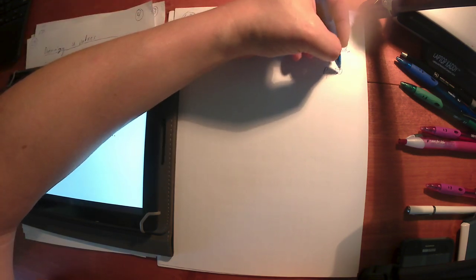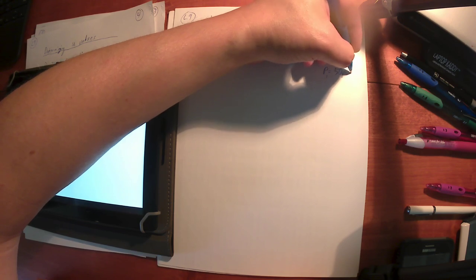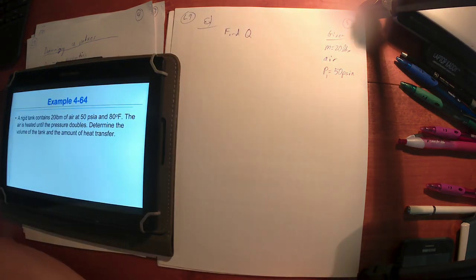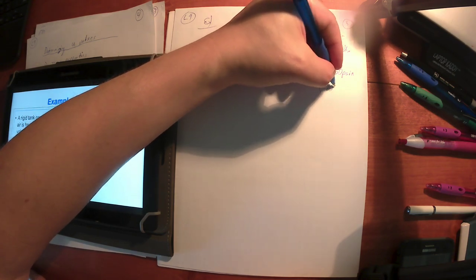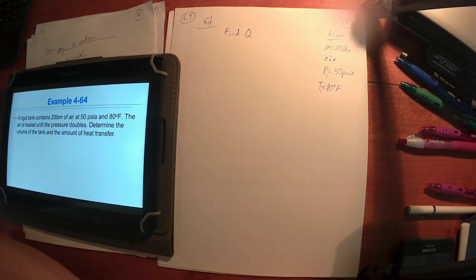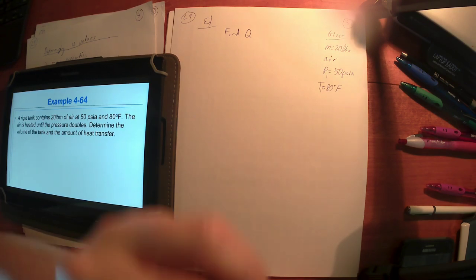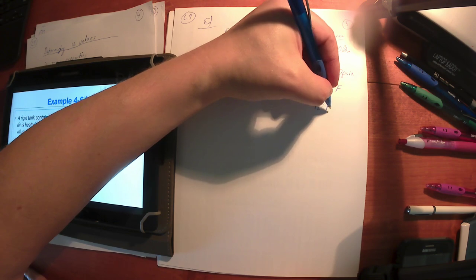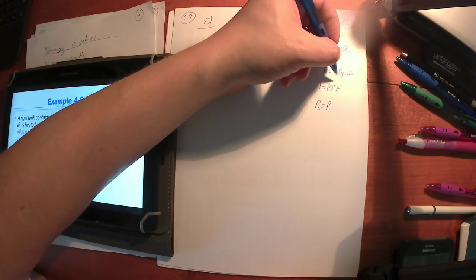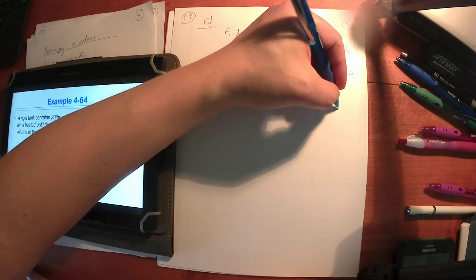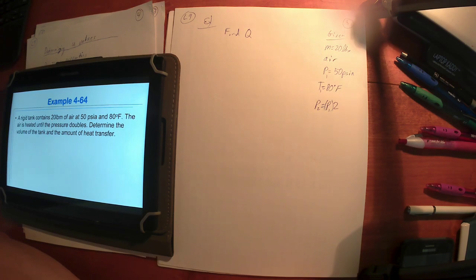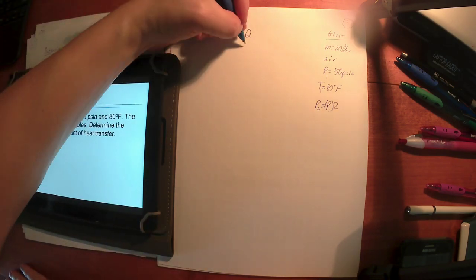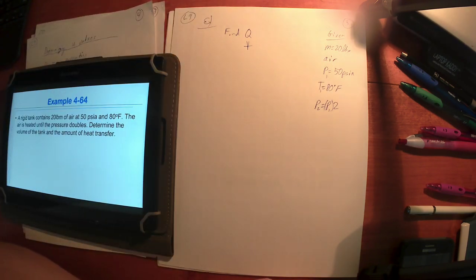P1, it looks like it's going to change. Yeah, they said the pressure is going to double. So initially it's 50 pounds per square inch absolute. That's what the A there stands for. It's pounds per square inch, and that's absolute. The initial temperature, 80 degrees Fahrenheit. The air is heated until the pressure doubles. P2 is equal to 2 P1, so that's why it's important that this is an absolute pressure, because we're going to double that. Determine the volume of the tank.